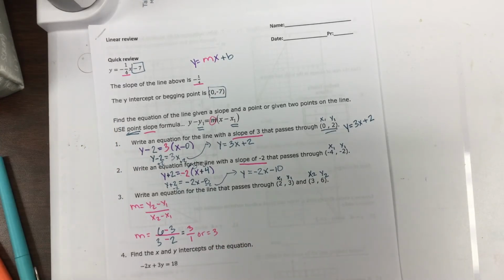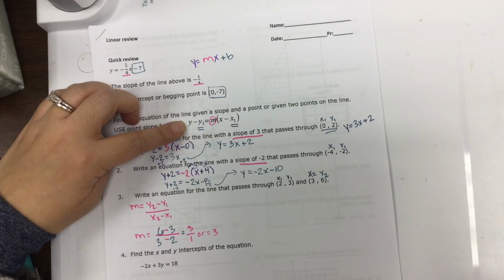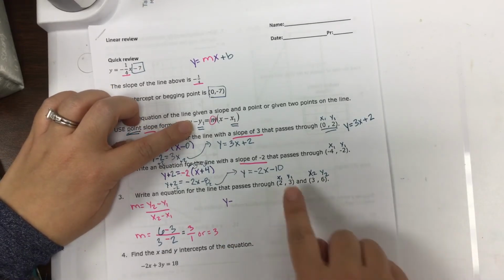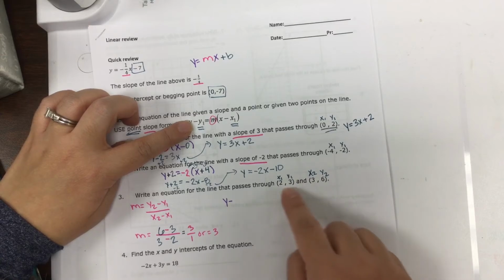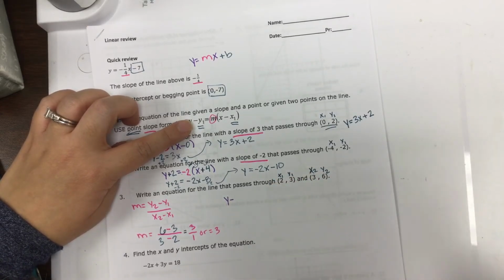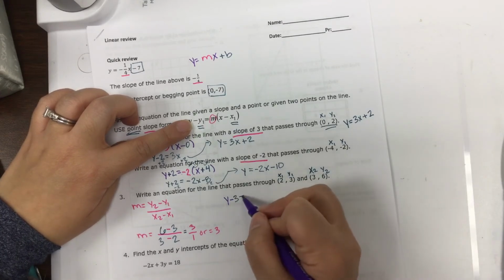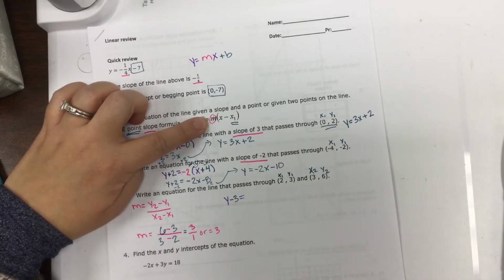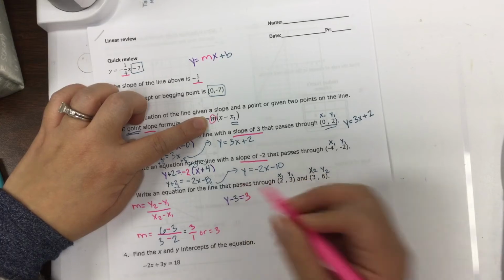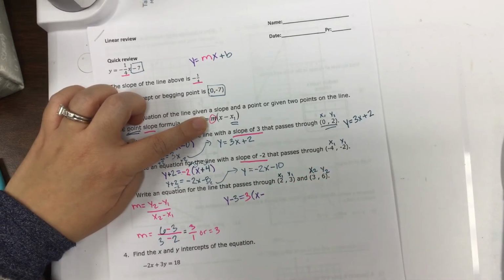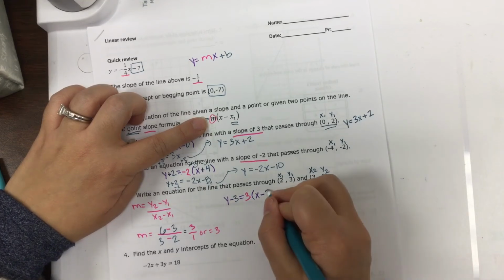So now we go back to our point slope formula, and it tells us it's y minus y1. In this case, it doesn't matter which point you choose. I'll go ahead and stick with the first one. So we have y minus 3 equals our slope, which we solved to be 3, times x minus the x coordinate of our point, which is 2.